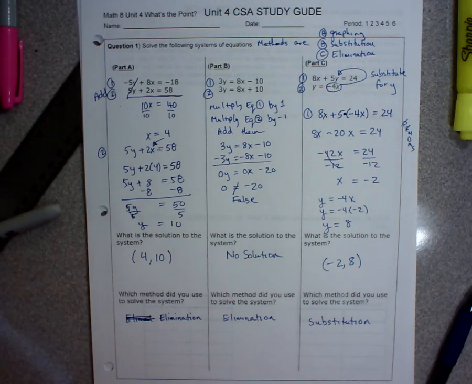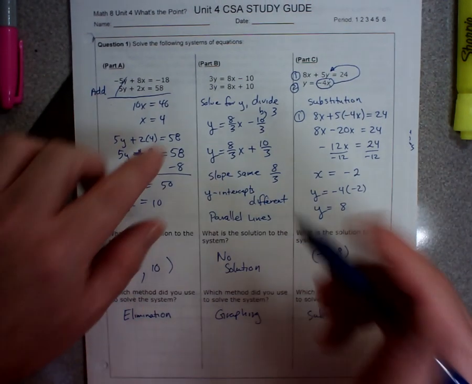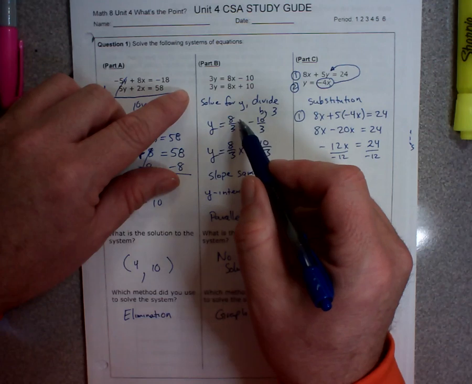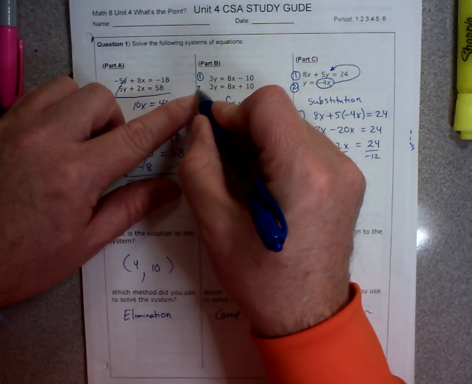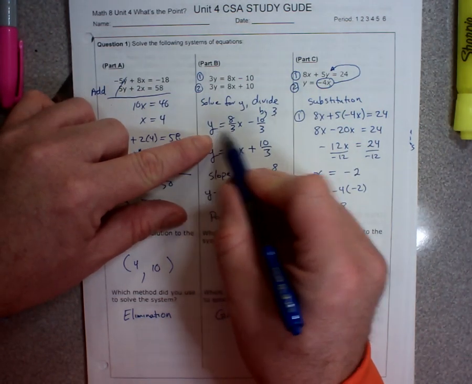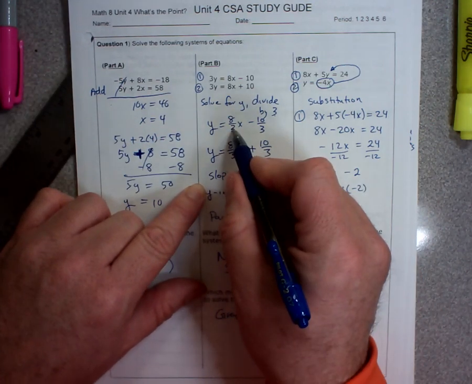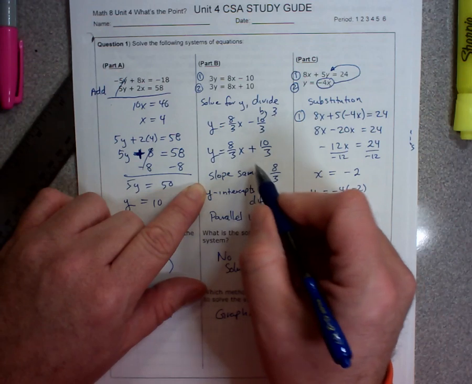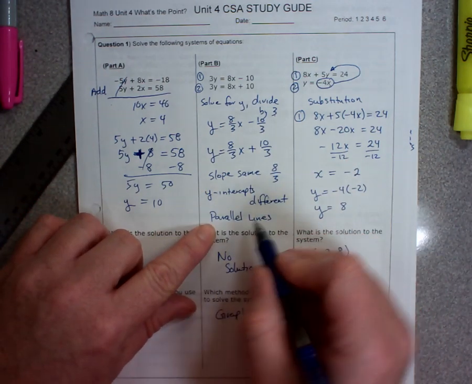There are other methods that you could have chosen for this middle column, and that's why I wanted to show you one method. Another method would be you could just simply solve for y by dividing each equation, 1 and 2, by 3, and you would end up with equations in slope-intercept form. You'd see that they have the same slope, 8/3, 8/3. So if they have the same slope and two different y-intercepts, that would be parallel lines.